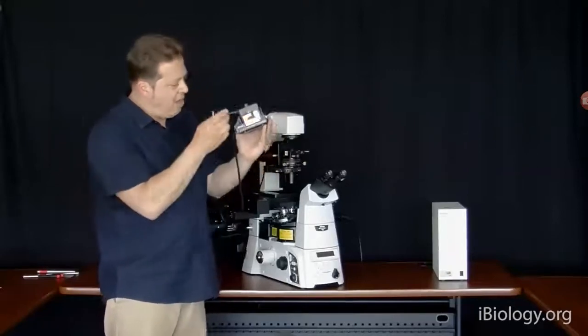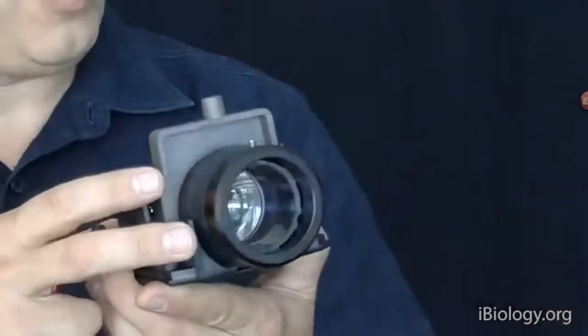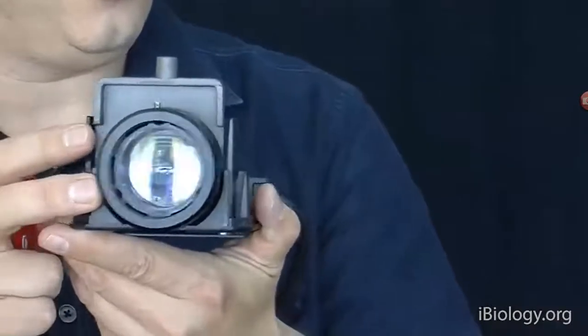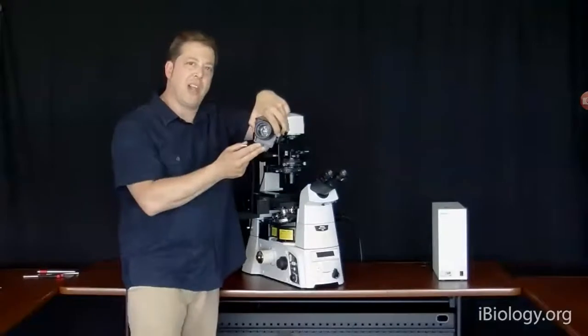Behind the bulb, you see the collector lens that I spoke about before, which is magnifying the image of that filament. Again, that is your first aperture plane in the microscope in the transmitted light system.